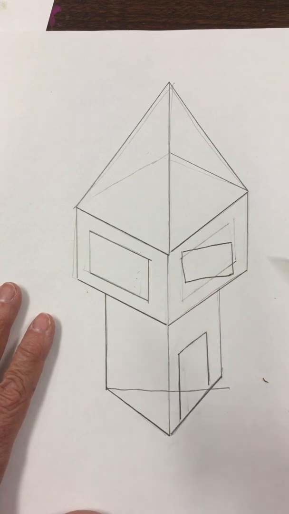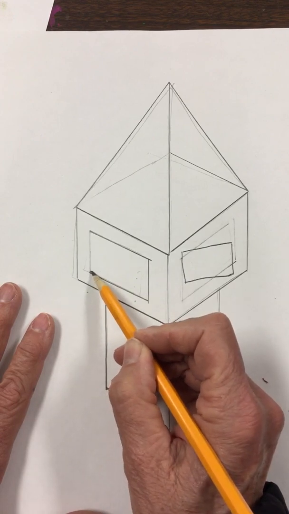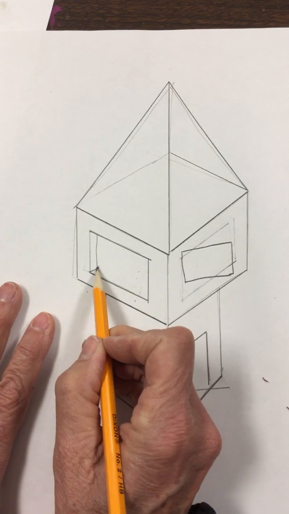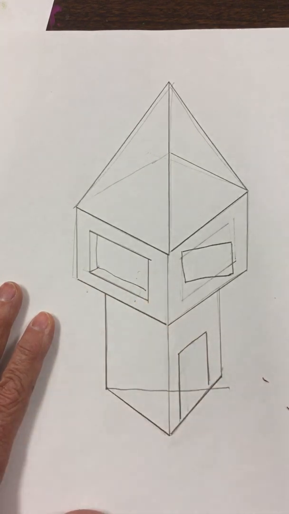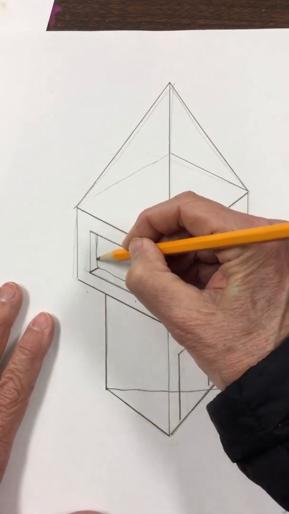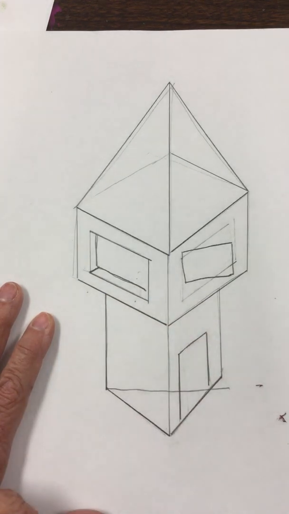The other thing that you can add to your windows is I can make the inside three-dimensional. Go up to the northeast, and again, do you see those parallel lines?